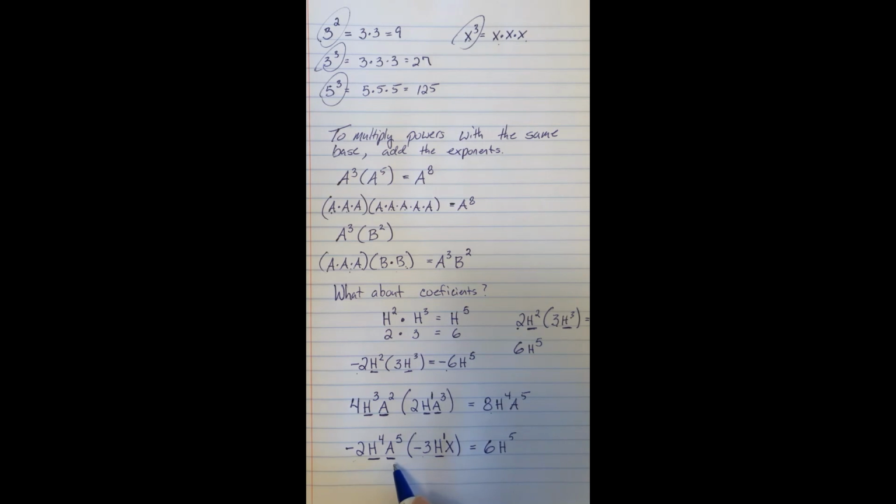Does that mean it just goes away? No, it's still there, it still exists, it just didn't get any larger. There's nothing to multiply with. So we write it. I've got one other letter here. I have an x. If there's no exponent, that's right, put a 1 there. So x to the first.